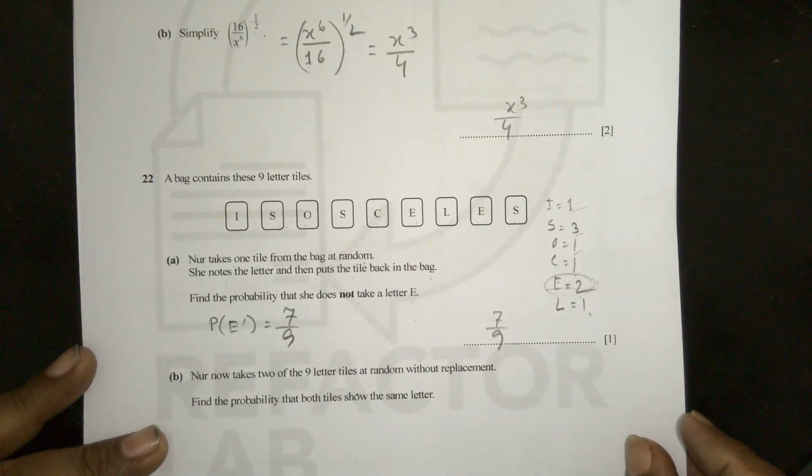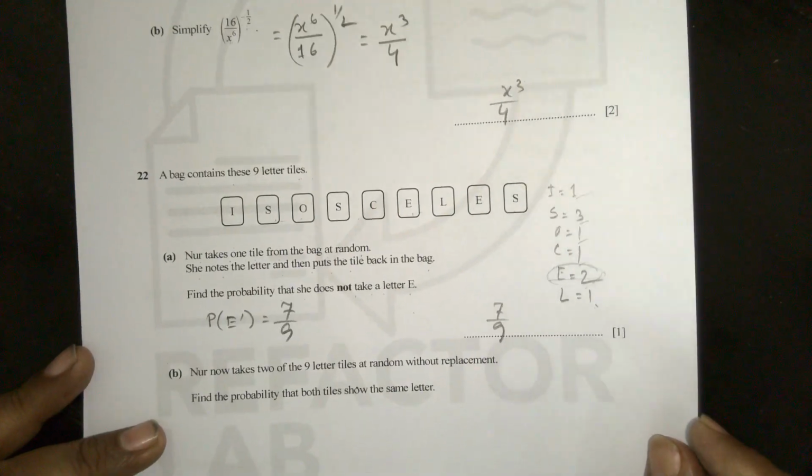Can't you write 9P7 or something? What? This is general math, and this is probability, not permutation. Right. Sorry.